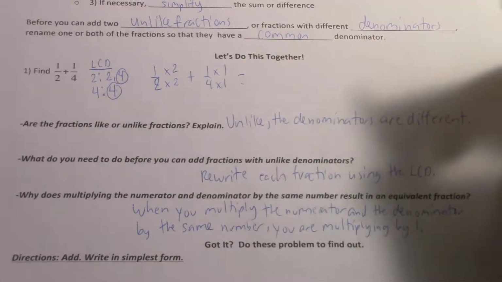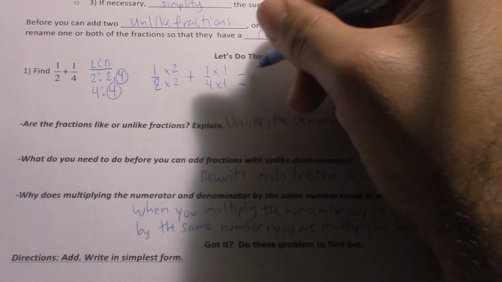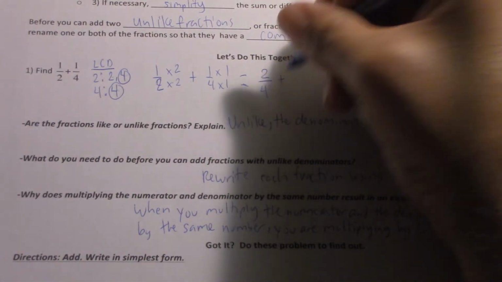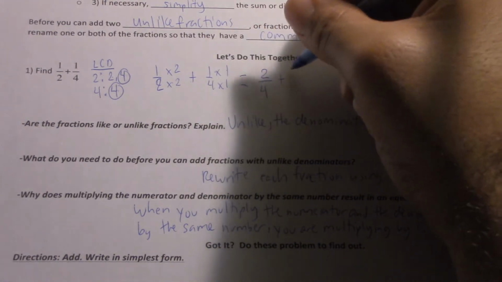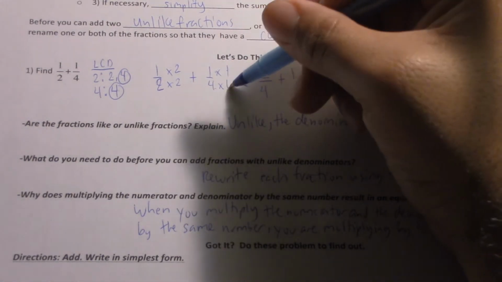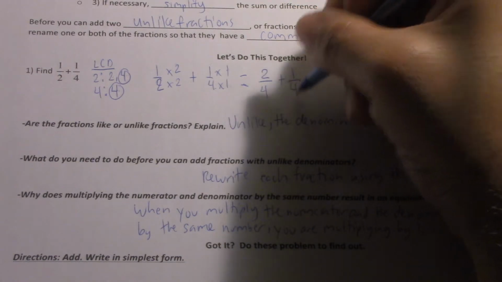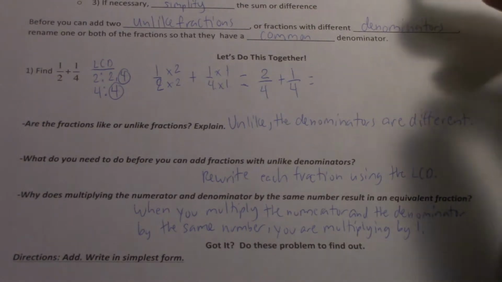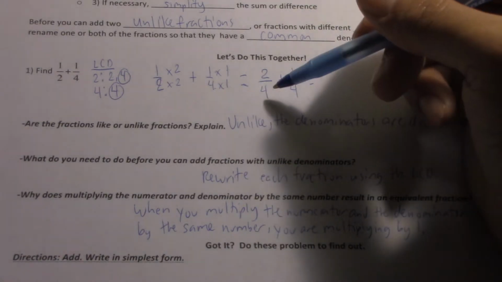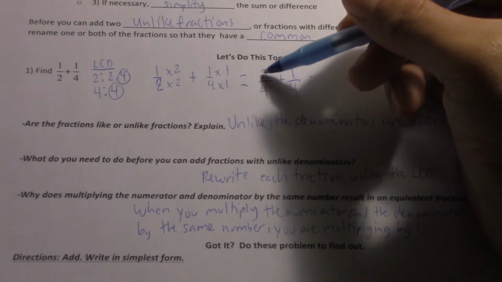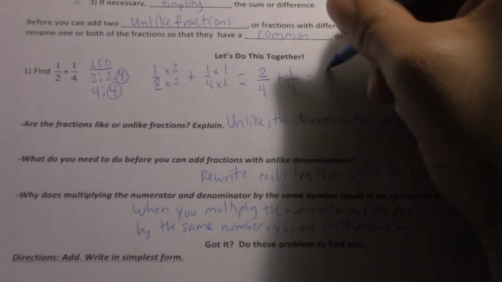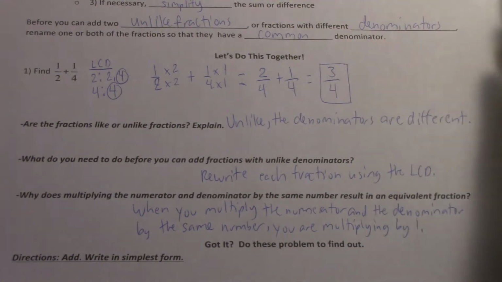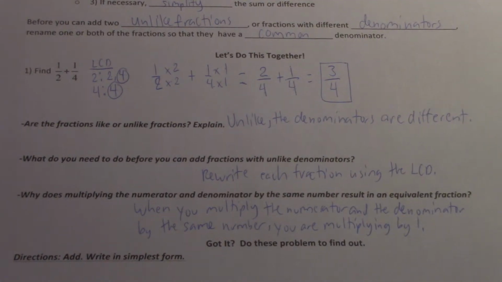So let's go ahead and finish this problem. 1 times 2 gives me 2 over 2 times 2 gives me 4, plus 1 times 1 gives me 1, and then 4 times 1 gives me 4. Now I can do the same type of problem that I was doing a few days ago. I notice I have common denominators now, which means I can add the numerators. 2 plus 1 gives me 3 over 4. 3 over 4 is my final answer. It cannot be simplified any further.